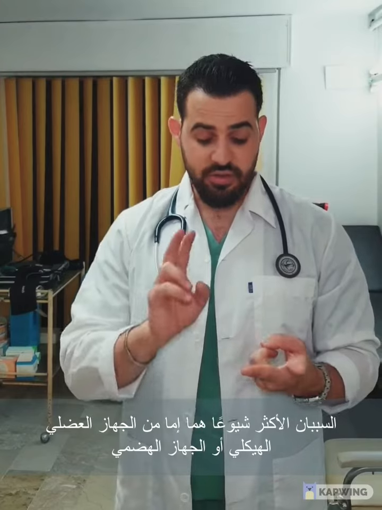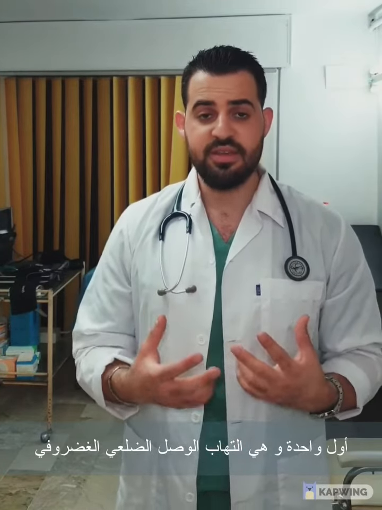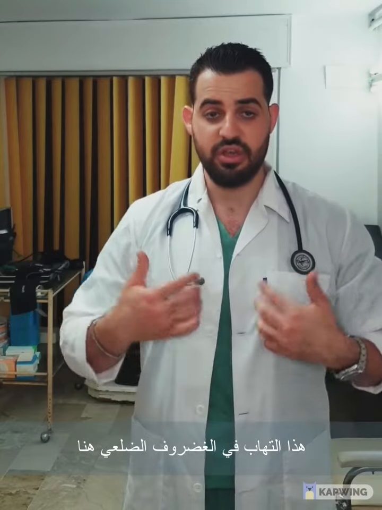And now we're going to talk about the non-cardiac reasons for chest pain. The two most common causes are either musculoskeletal or gastrointestinal. The musculoskeletal, there are two cases actually. The first one is costochondritis. This is an inflammation of the costal cartilage up here.